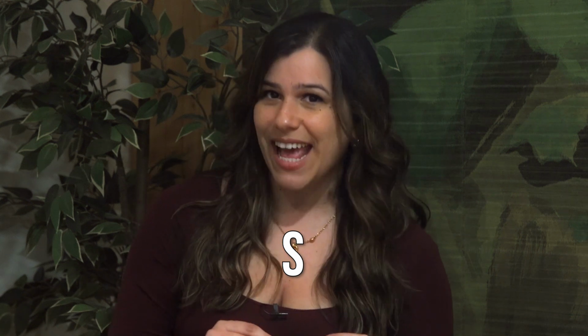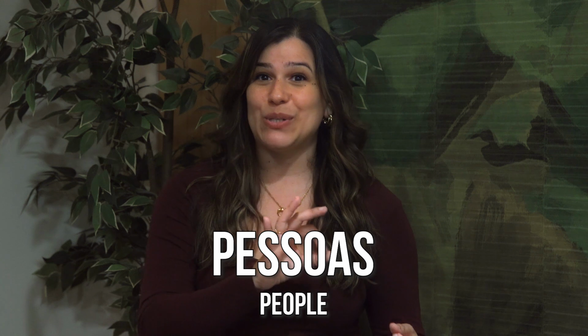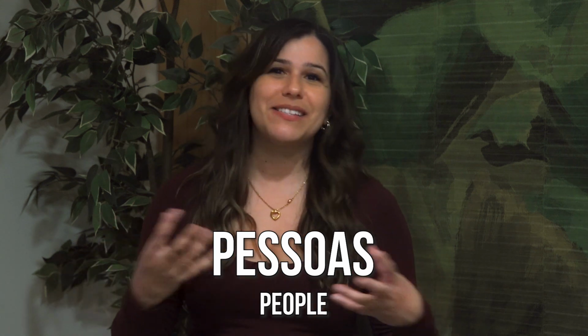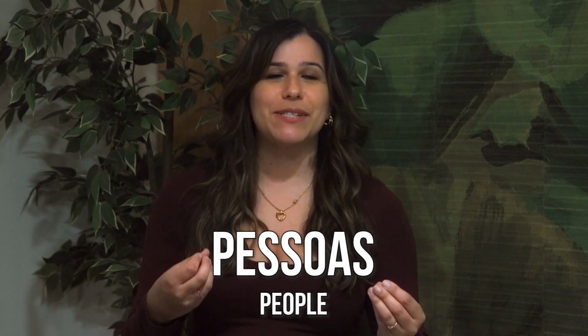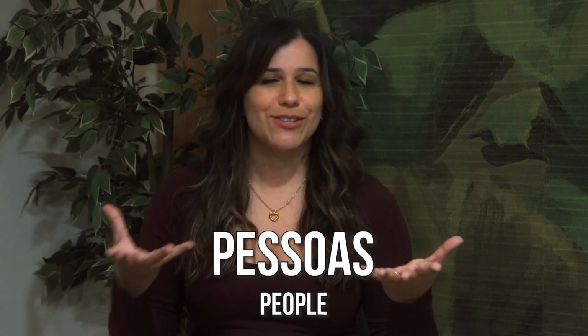Another sound that people get really confused about in Portuguese is the letter S, because when you see an S, it could be an s, a sh, a z, or even a j sound. So when my students see a word like this, pessoas, they often mix up the position of the sh and end up saying pessoas, and that's not what we want.